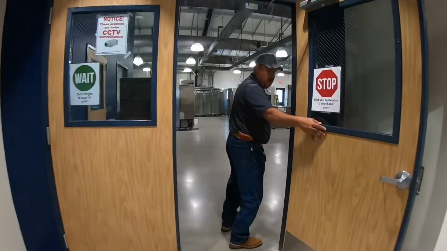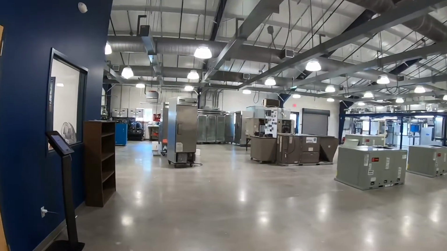Student comes in through here, and that's where they're going to be logging in.